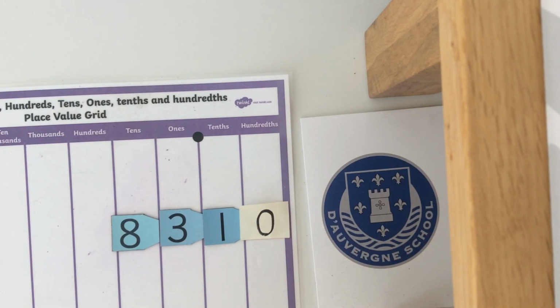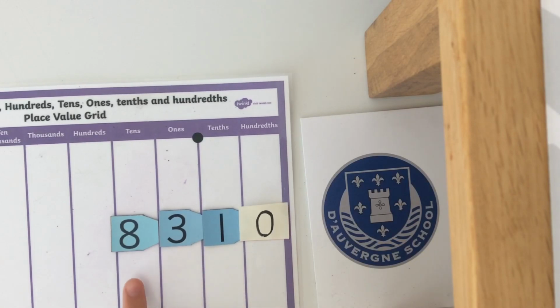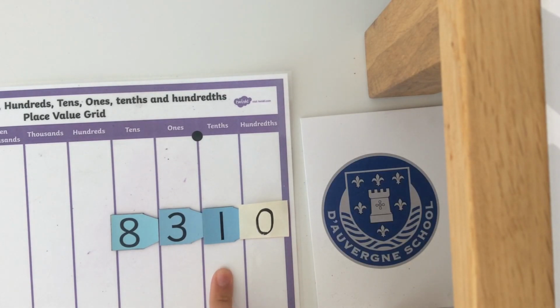How do I read that number? 83.1, or 83 and 1 tenth, or 83 and 10 hundredths.